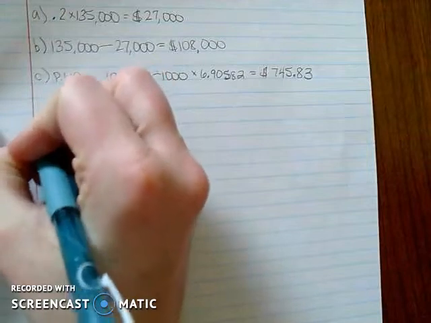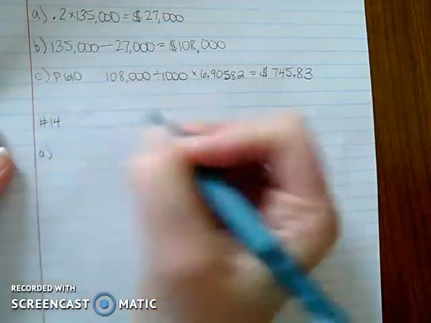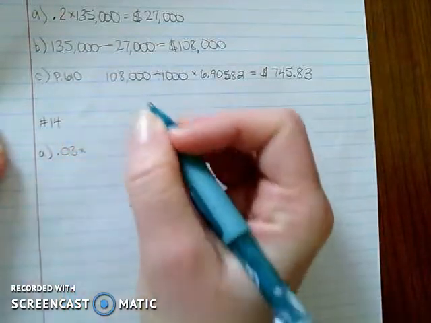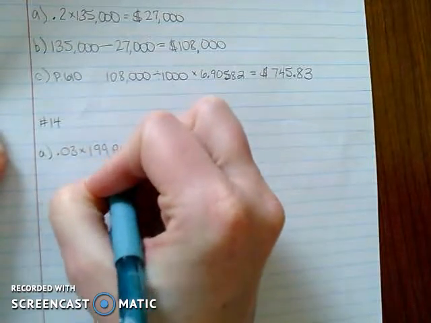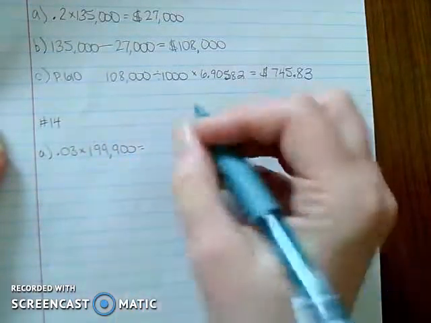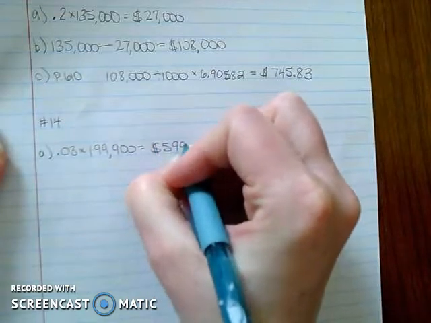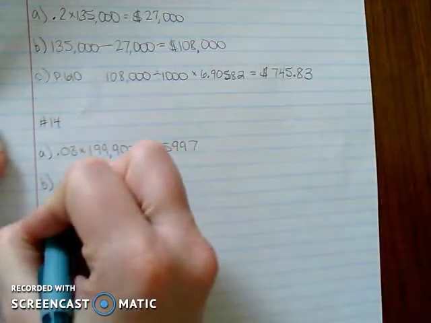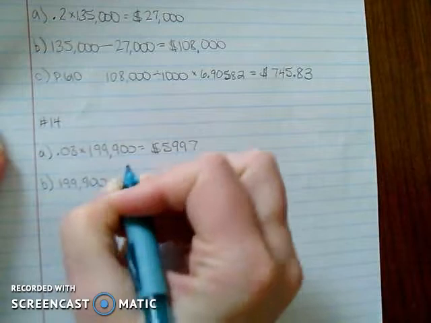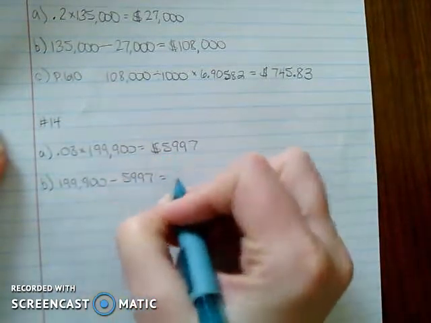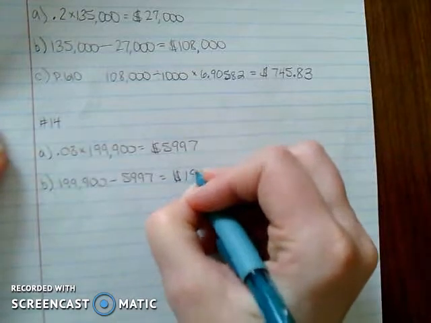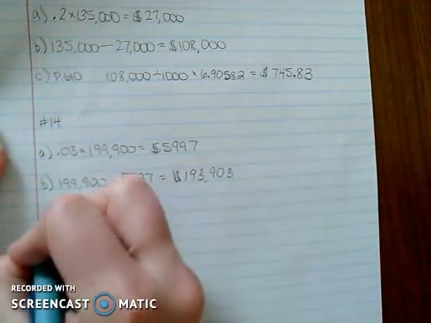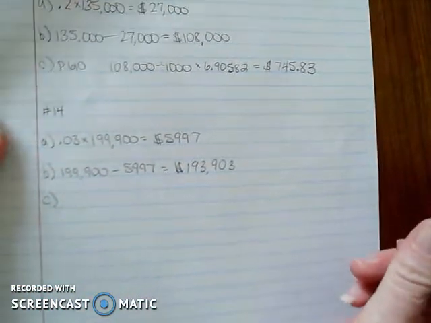We'll do number 14 also just to make sure we have that all okay. So this one is only a 3% down payment, so 0.03 of $199,900. And that gives you $5,997. So then part B, how much will the mortgage be for? $199,900 minus $5,997 gives us $193,903.